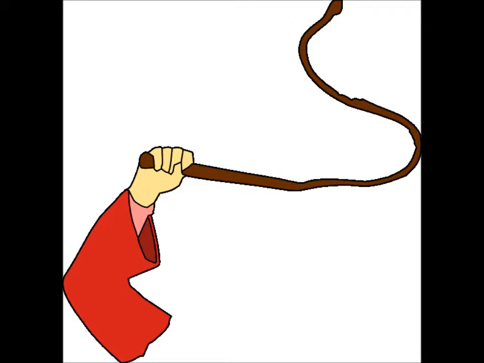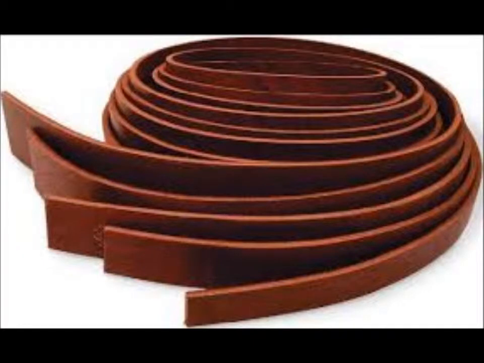I would like to first start off by giving the dictionary meaning of a whip. It is a strip of leather or length of cord fastened to a handle and used for flogging or beating a person or for urging on an animal. In comparison, flagellations, better known as whips, are used for aesthetic reasons today.